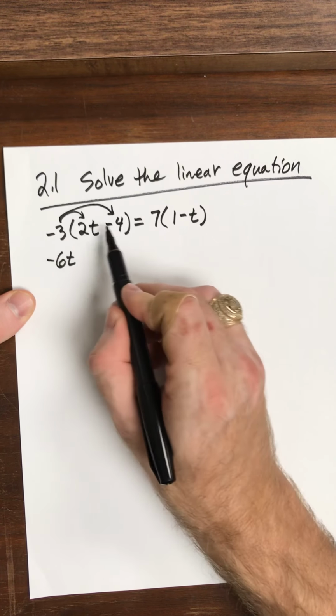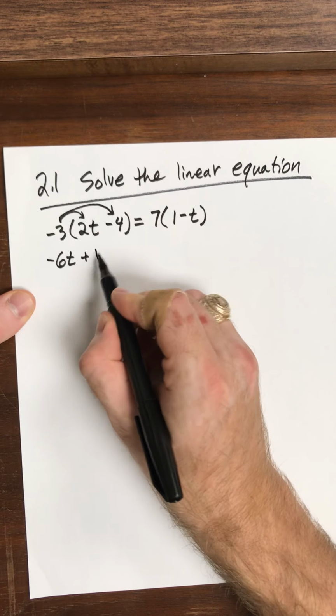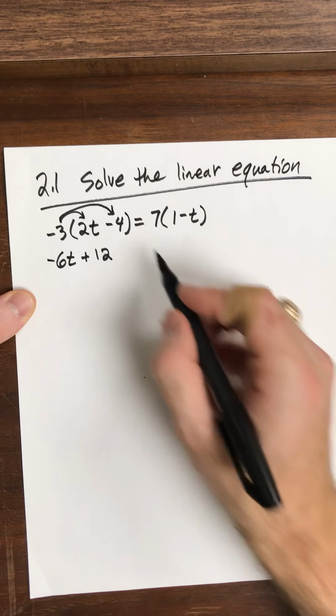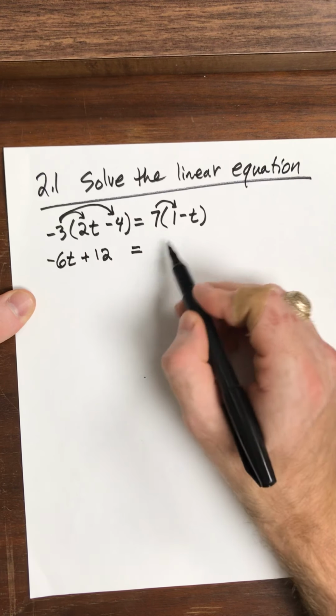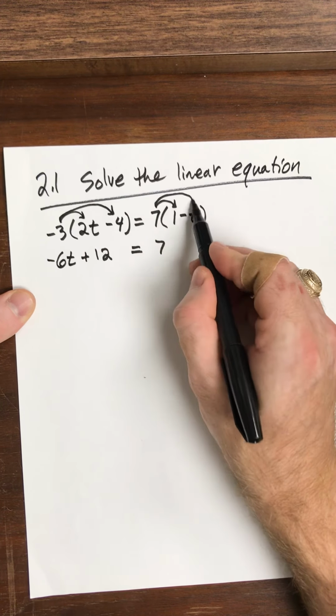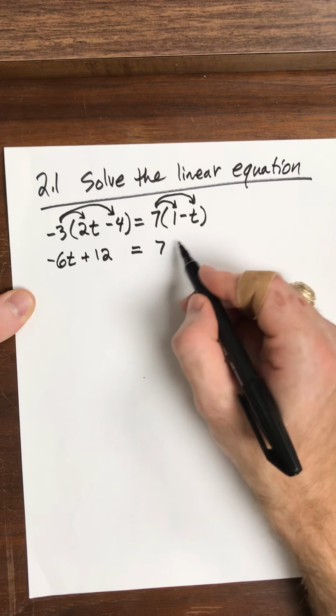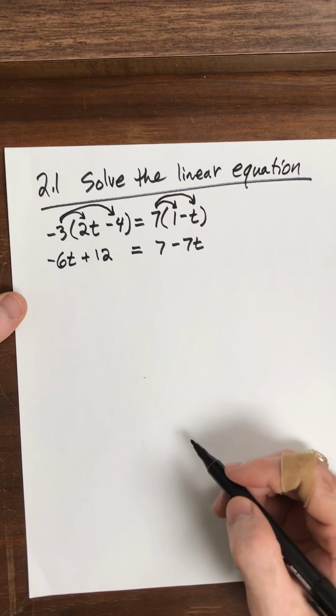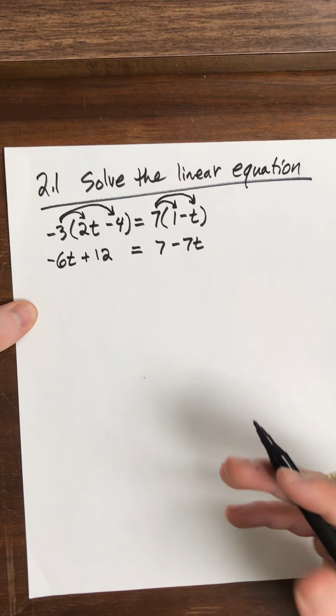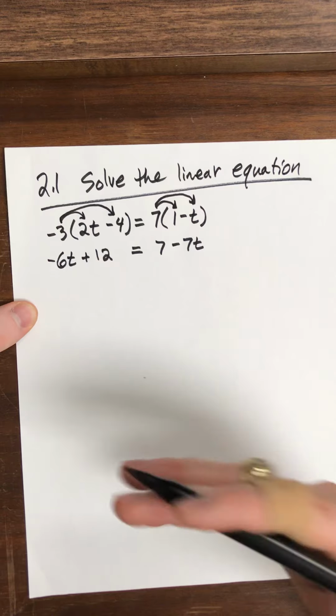And then -3 and -4 make a +12, all right? And then this is equal to, now 7 distributed to the 1 is 7, and 7 distributed to the -t, this is just -7t. All right, now the goal is to try to get your numbers on one side and your variables on the other.